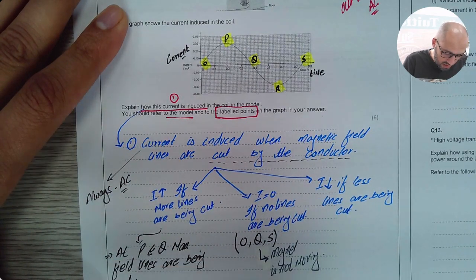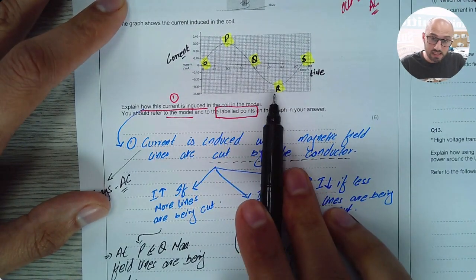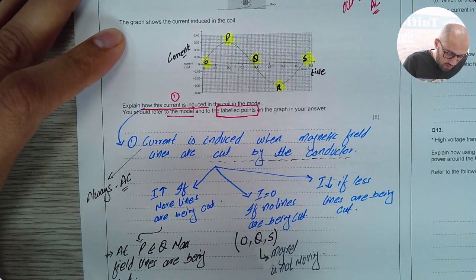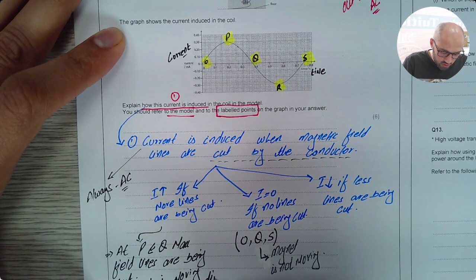That's one. But if you look at this section here, the current is positive. Here the current is negative. So we can say the magnet is moving in opposite directions.